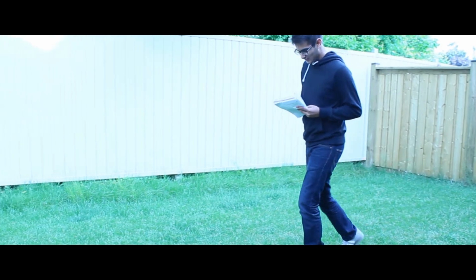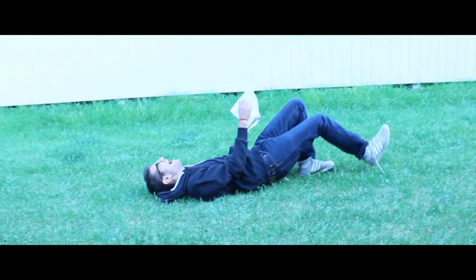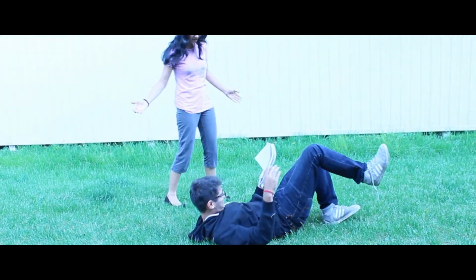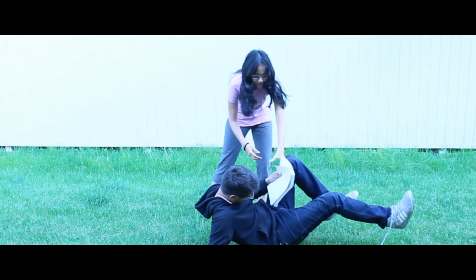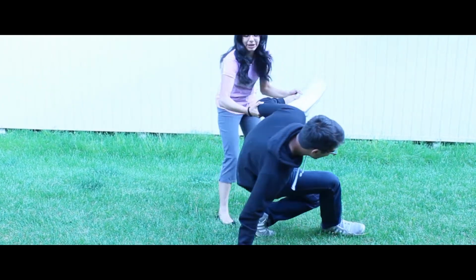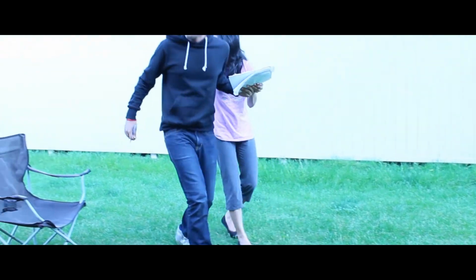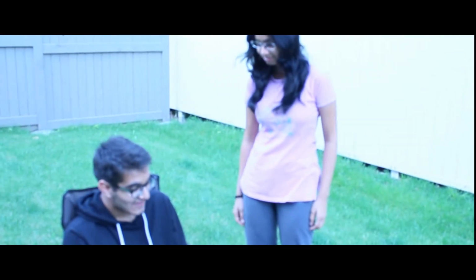Meanwhile, in Rajita's backyard. Ow! Ow! Ow! Oh no, what's wrong? I think I broke my leg solving these equations. Ow! Let me help you out. Ow! Ow! What's wrong? My leg's broken and I can't factor these.